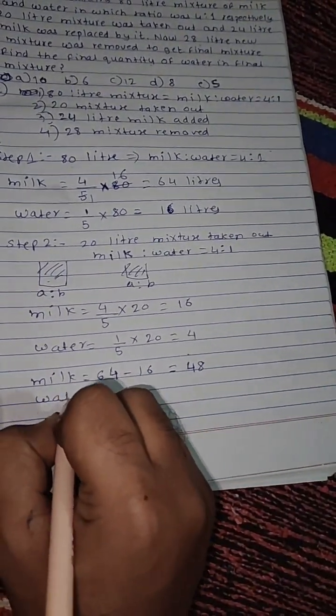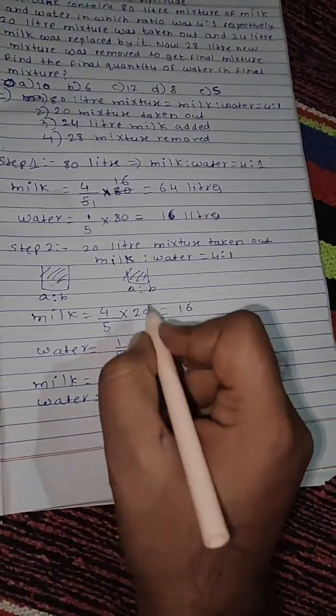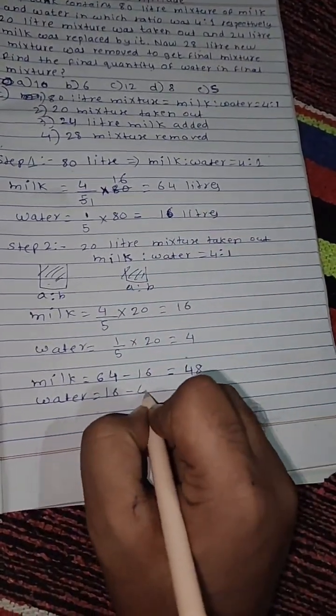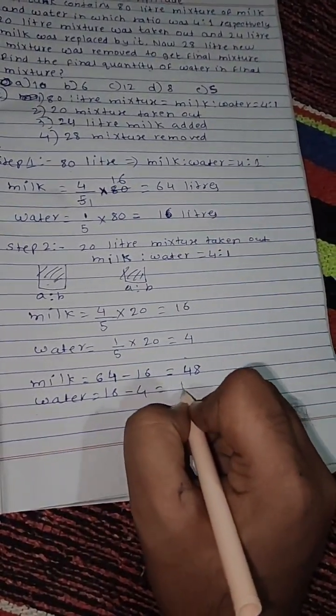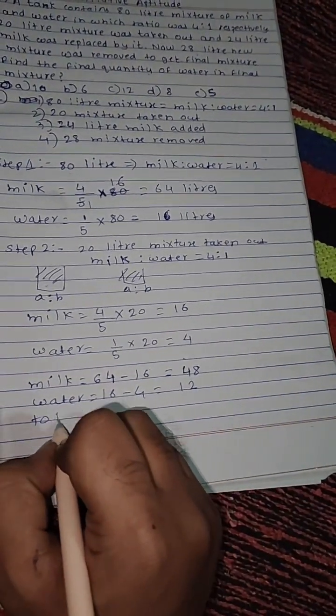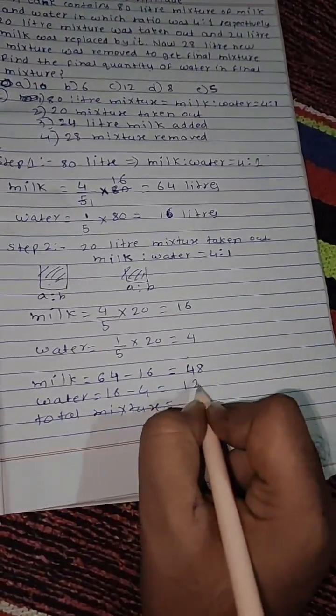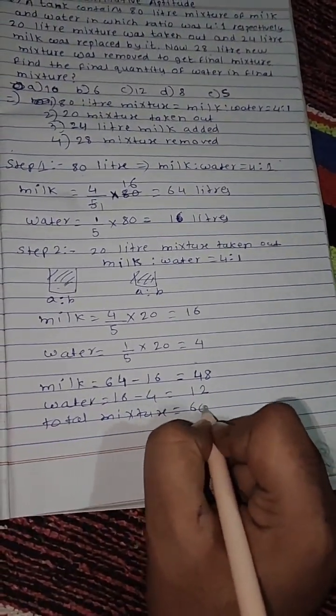And water will be, initially it was 16, after that 4 is removed, so it is 12. So the total mixture will now be 48 plus 12, which is 60.